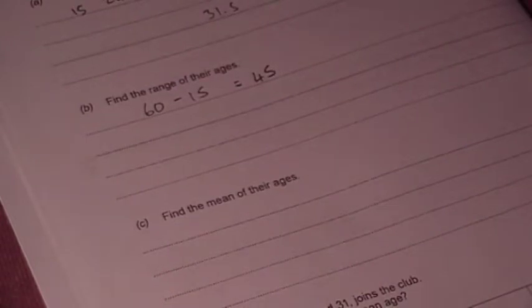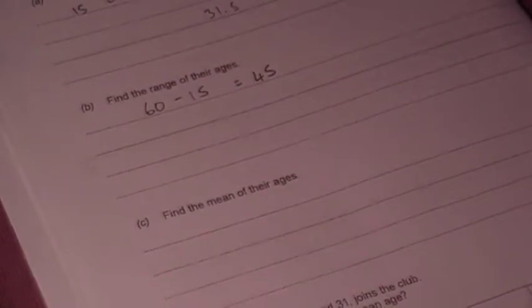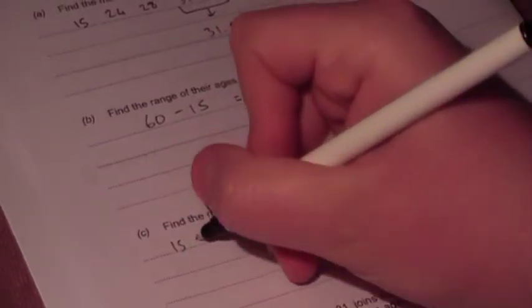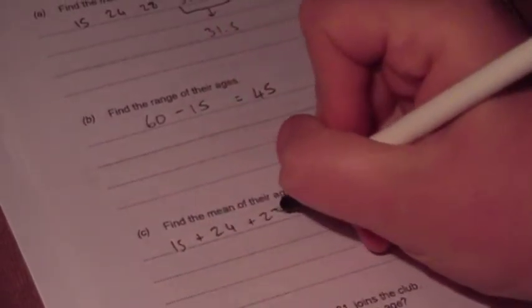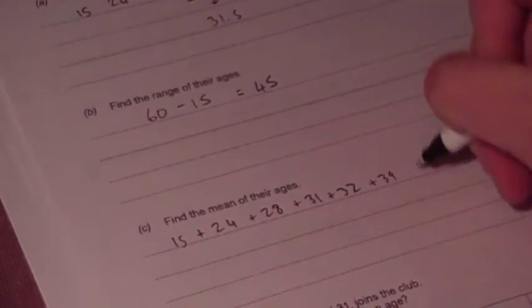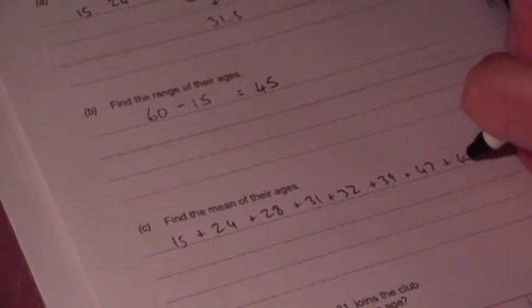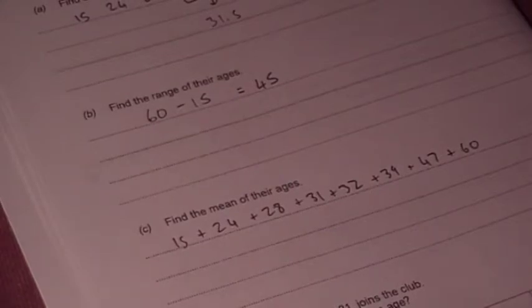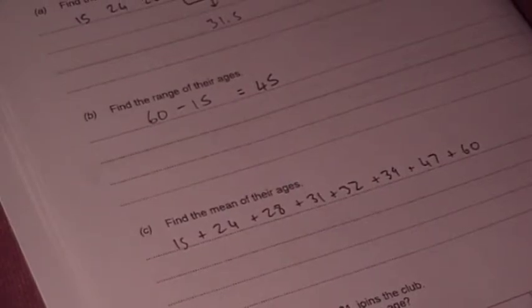The mean of their ages is the total of the ages all added together divided by how many there are, which I know is 8. So I need first of all to add 15, 24, 28, 31, 32, 39, 47 and 60. Now it's worth doing this twice just to make sure that you don't lose a mark for human error, mistyping the wrong number into the calculator.